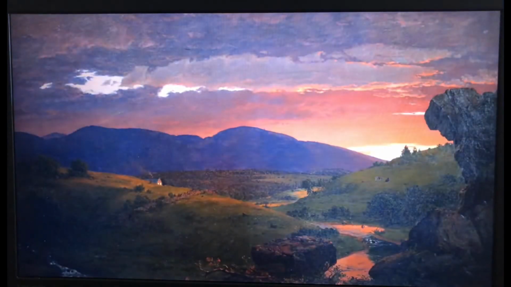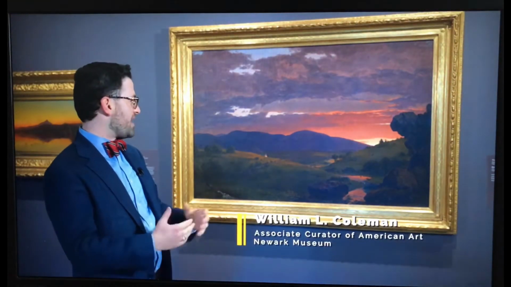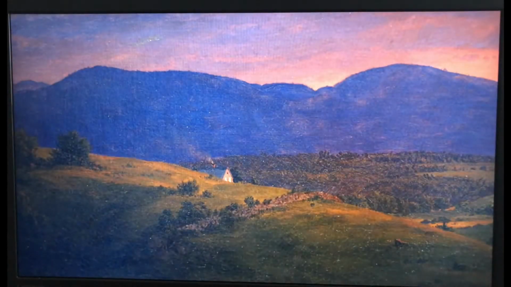Compelling 1850 painting, Twilight, short arbiter twixt day and night. What we have here is a relatively early work by one of the masters of the Hudson River School, Frederic Edwin Church. This is Twilight, short arbiter betwixt day and night of 1850.